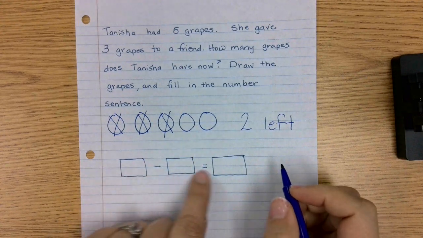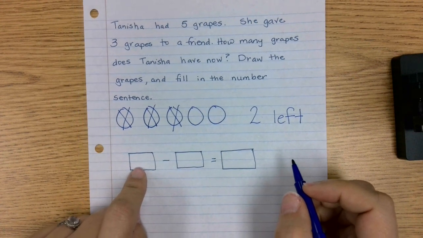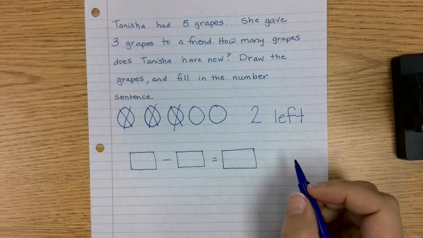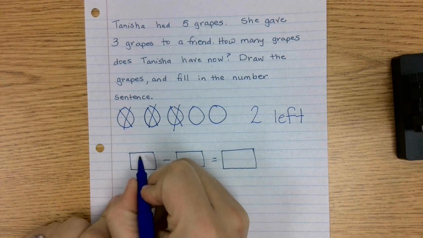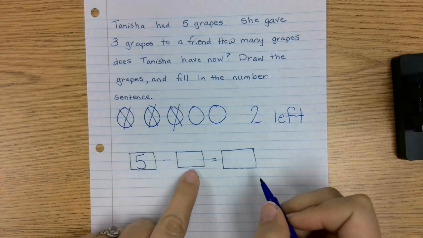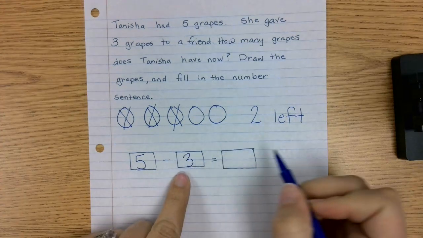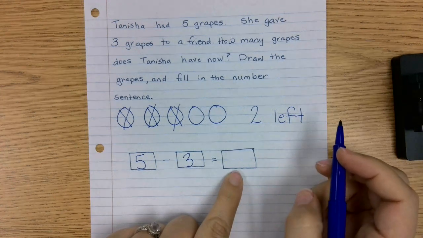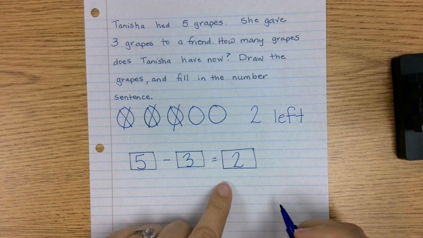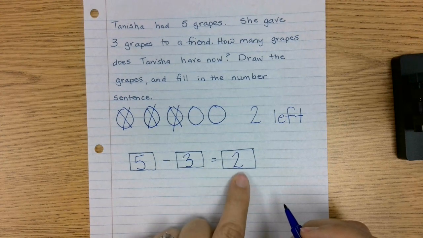So now we have to fill in our number sentence. Because this is a subtraction problem, we're going to start with our whole. Do you remember how many was in our whole? That's right, it was 5. How many did we take away, or how many did she give away? 3. How many are left over? That's right, 2. So our math sentence for today's journal says 5 minus 3 equals 2.